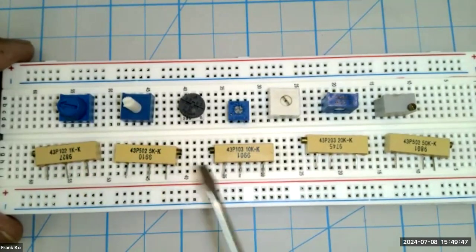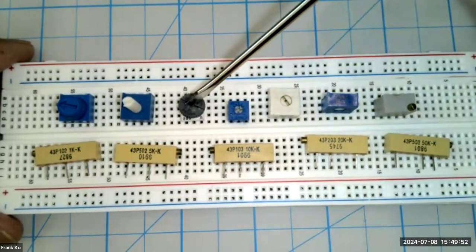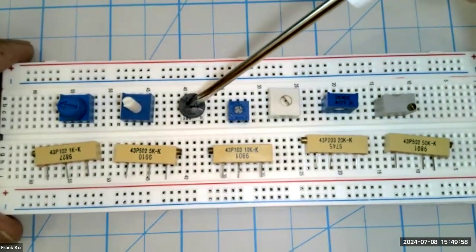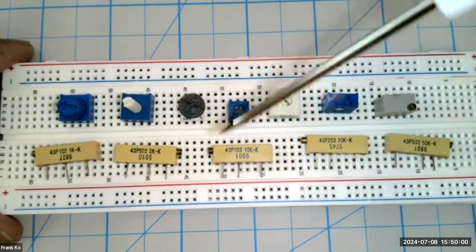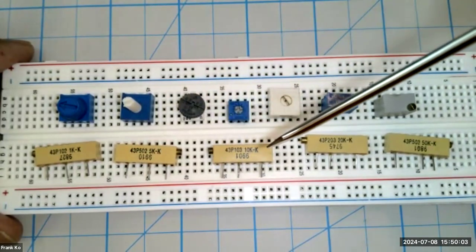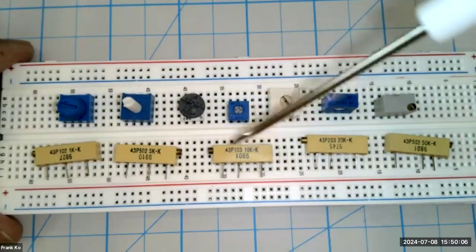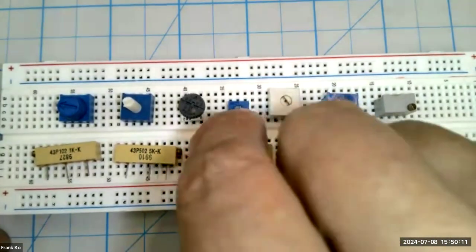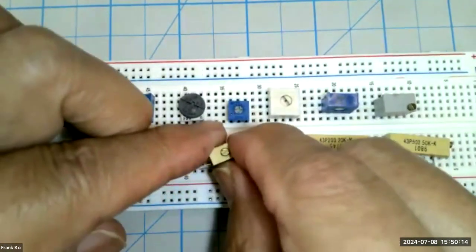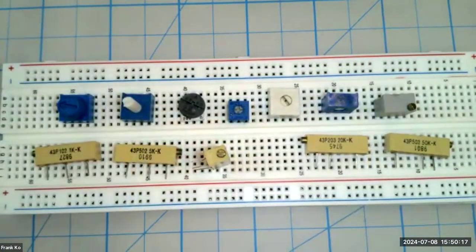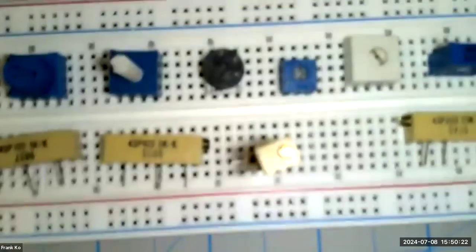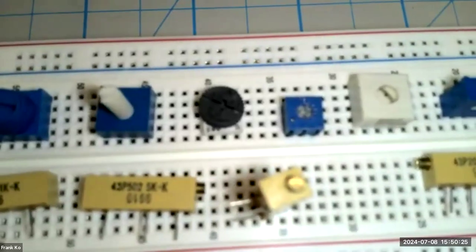What's unique about these are multi-turn pots. So if this were a 10 ohm pot and this were a 10 ohm pot, one rotation would take me from one extreme to the other, okay? Here, I would take anywhere between 10, 12 to 15 turns of that knob at the end of the potentiometer's a little knob. If I put this standing up, maybe you can see right there. There is a screw post, and the screw post can be adjusted.